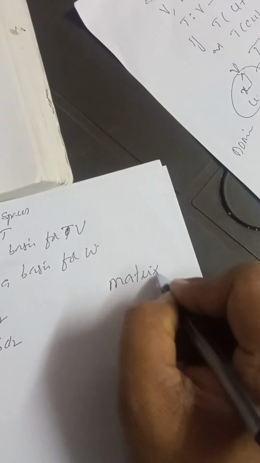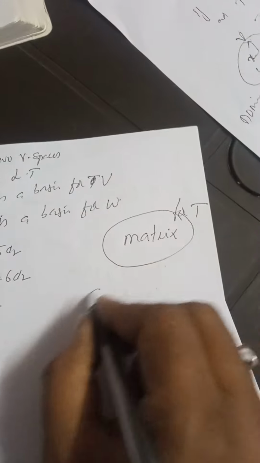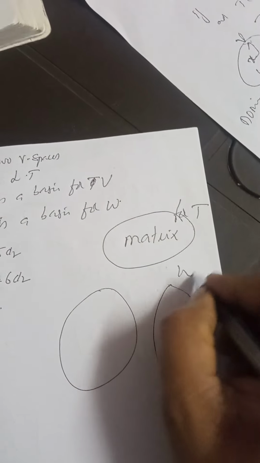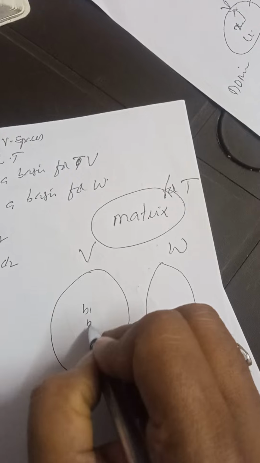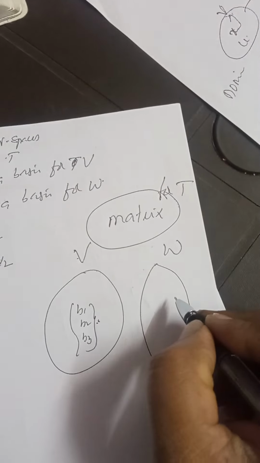Our aim is to find the matrix for T. Right? Okay. Now see here. First one is V, second one is W. What is B? B is a basis. Basis means it is a subset of V. Now D1, D2, this D is a basis for W.